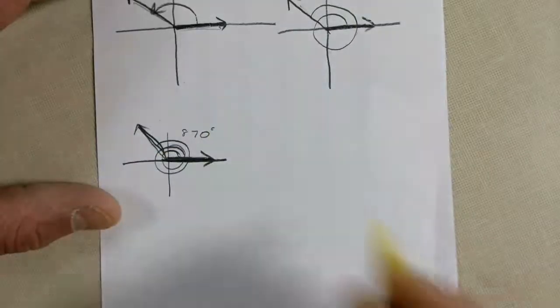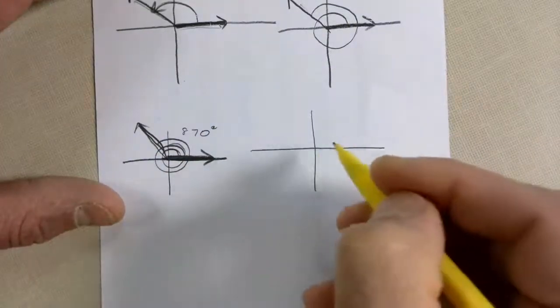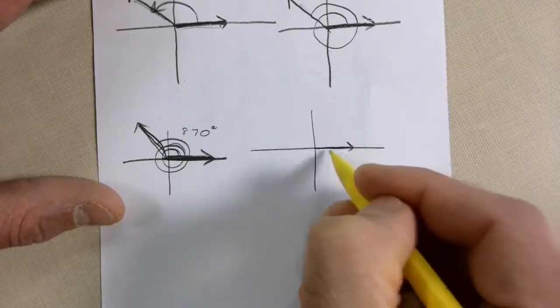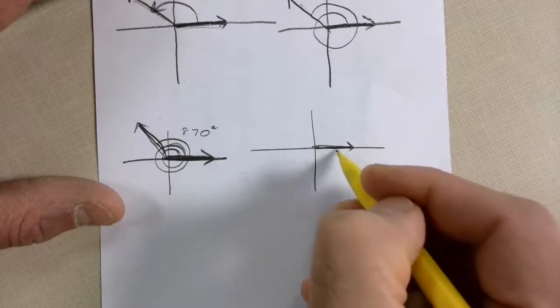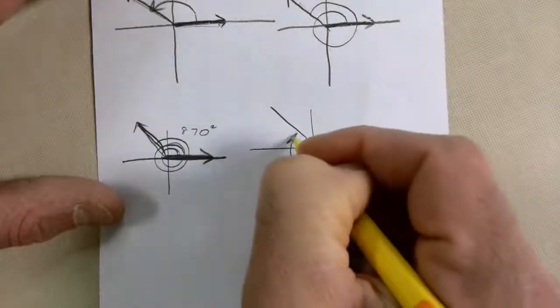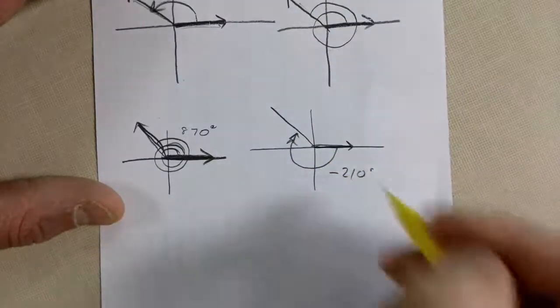This is an 870 degree angle. Okay, one other example like that. Suppose I start here, in standard position, and then I rotate this way, and then end up right here. Well, that is a negative 210 degree angle.